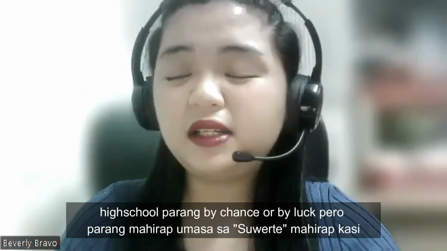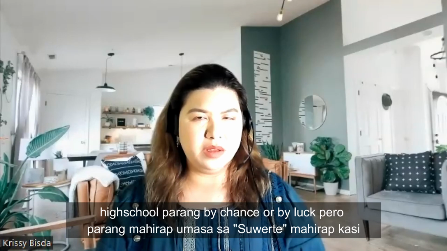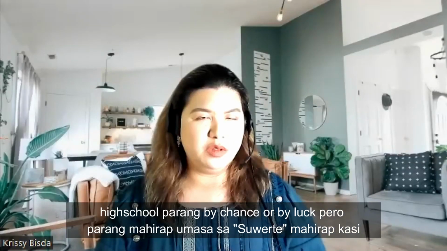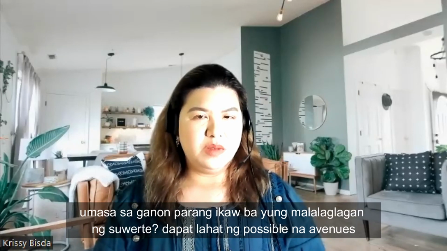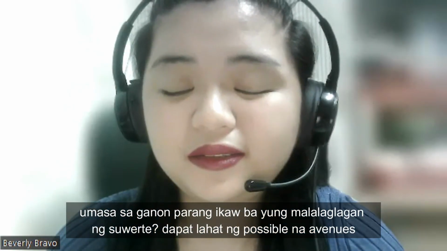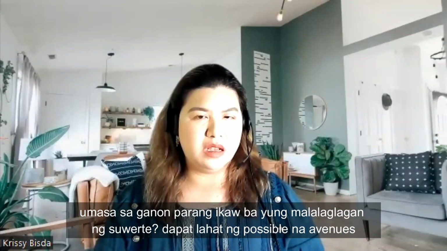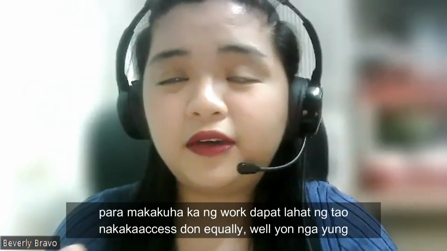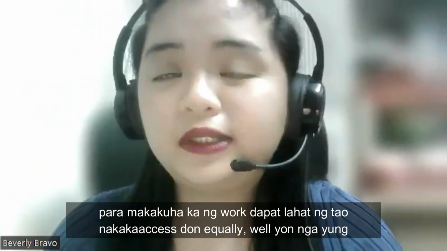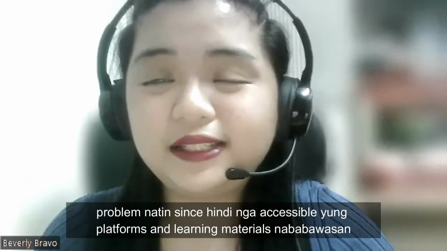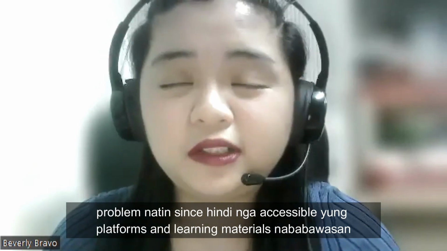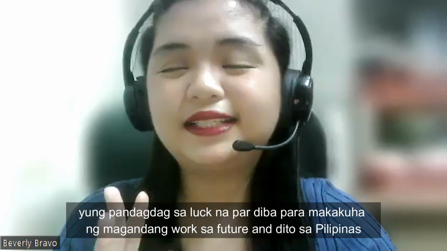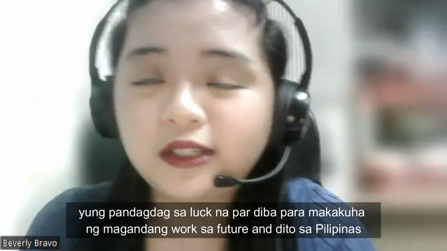Parang by chance or by luck, pero mahirap umasa sa, quote-unquote, swerte. Mahirap kasi umasa sa ganun. Parang ikaw ba yung malalaglagan ng swerte? Dapat lahat ng possible avenues para makakuha ka ng work, dapat lahat ng tao nakaka-access nun equally. Well, yun nga yung problem natin, since hindi accessible yung platforms and learning materials. Nababawasan yung luck na part, diba, para makakuha ng magandang work sa future.